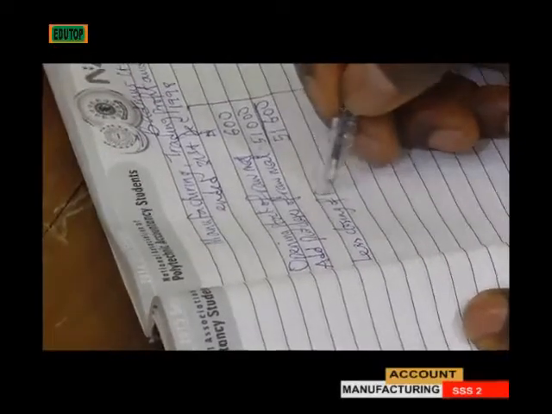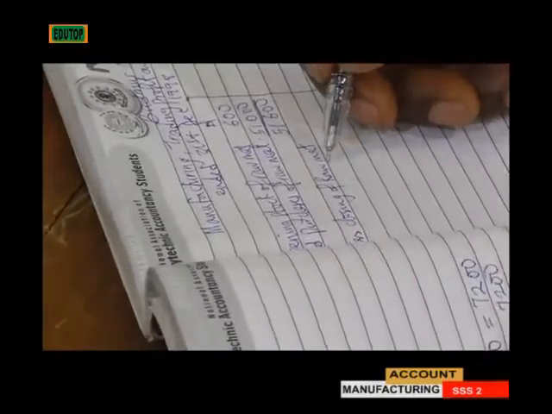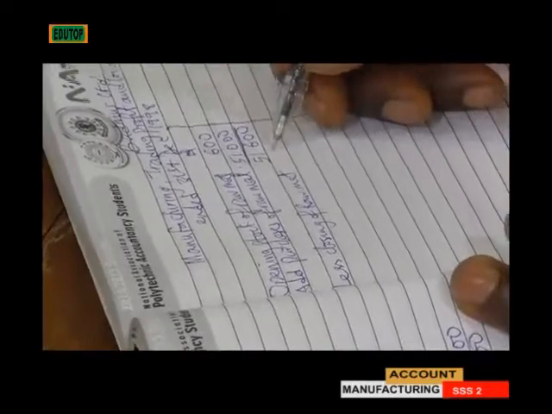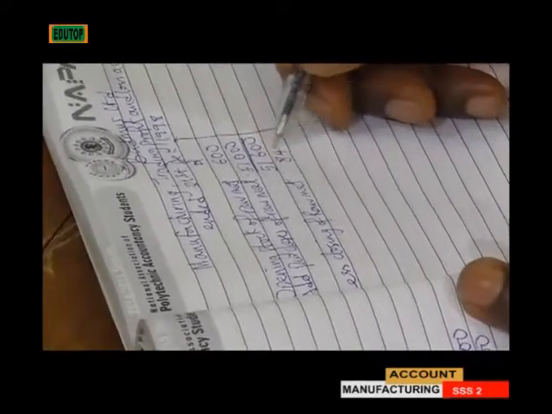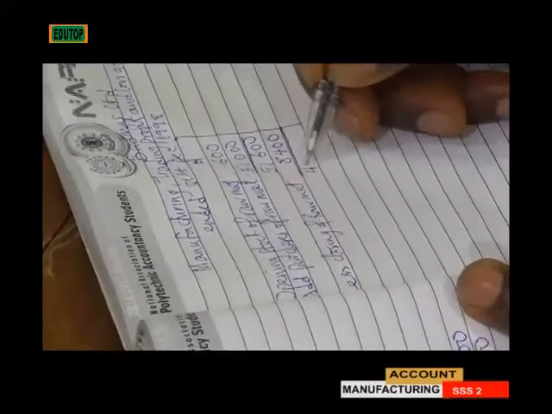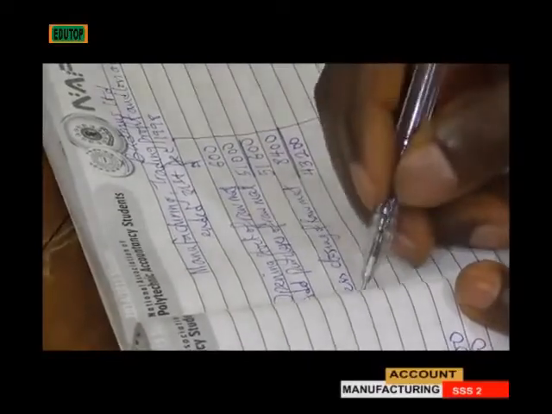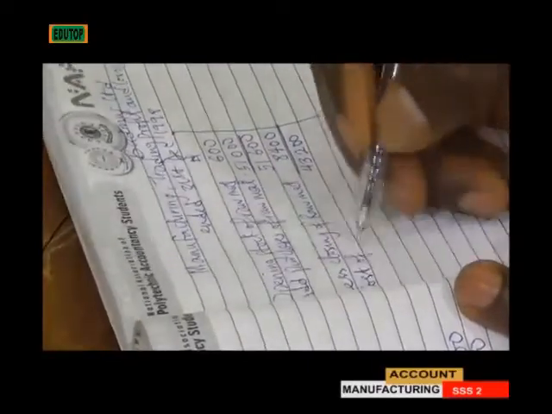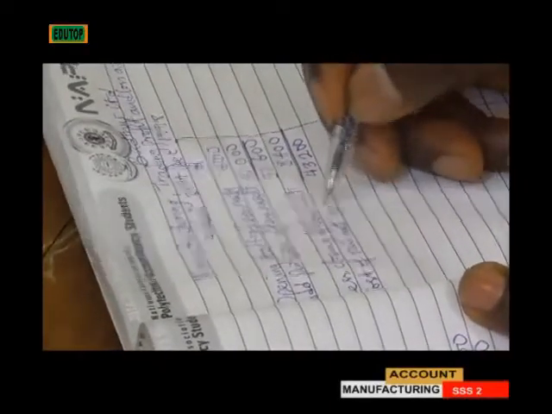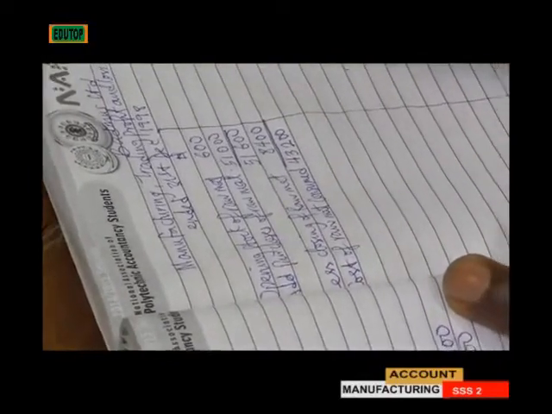Then you less closing stock of raw materials. I think that is given in the question. Closing stock of raw materials is given in the additional information, which is 8,400. Then when we add it together, we have 43,200. So that is the cost of raw material consumed at the end of the day.